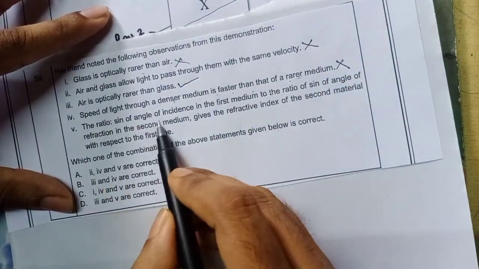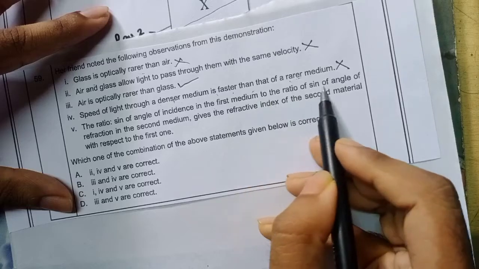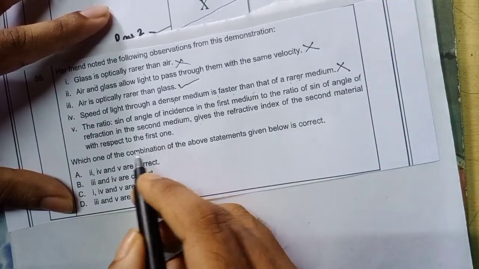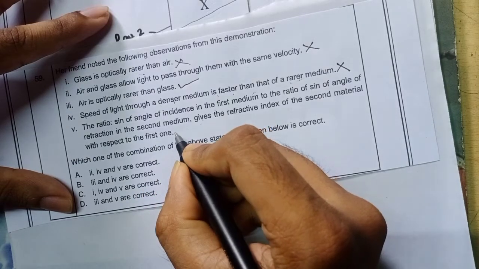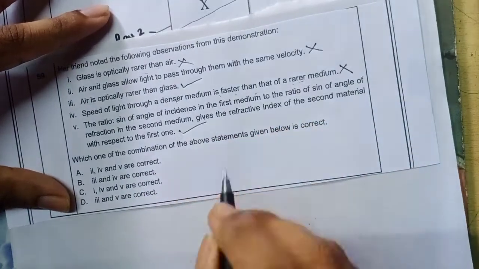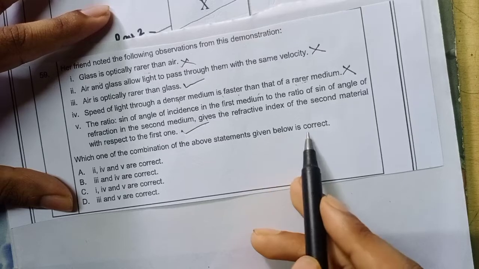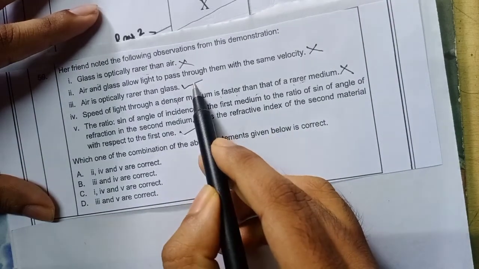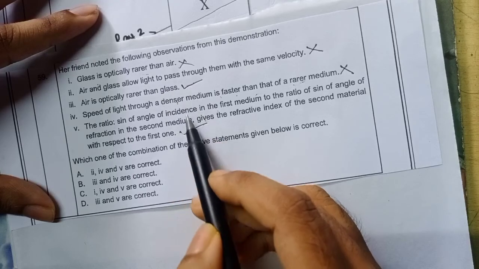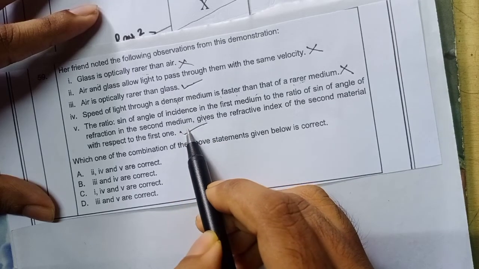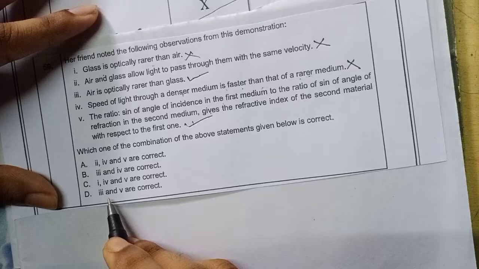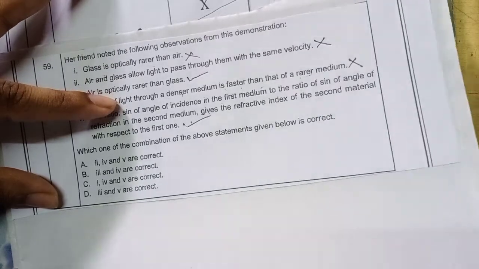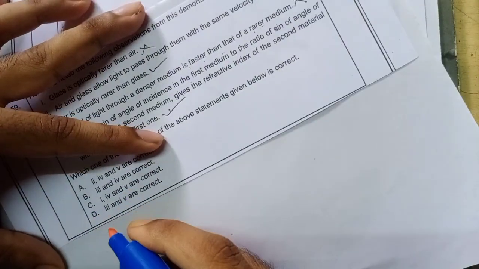The ratio of sine of angle of incidence in the first medium to the sine of angle of refraction in the second medium gives the refractive index of the second material with respect to the first one. This is also correct. So which of the following is correct? We have statement 3 and statement 5. So option D is correct.